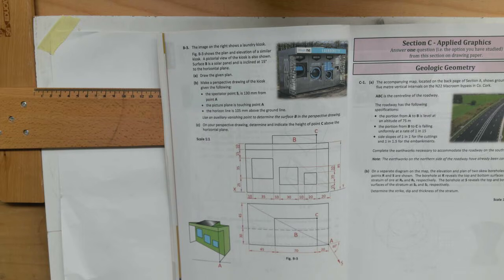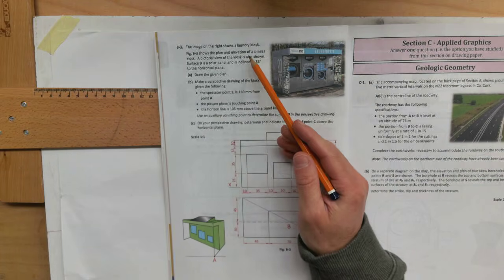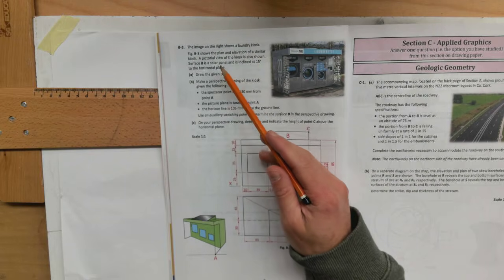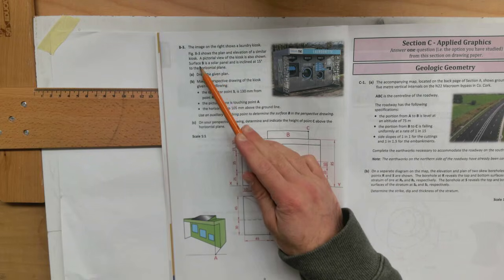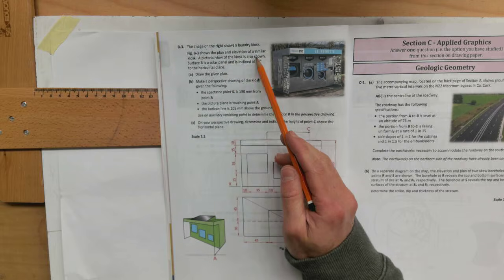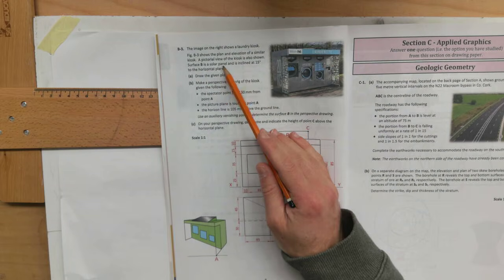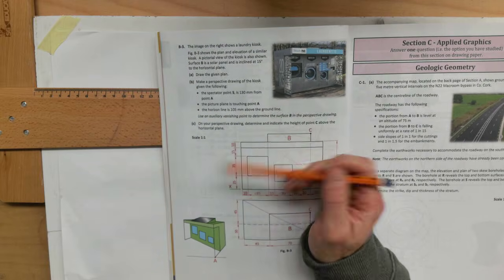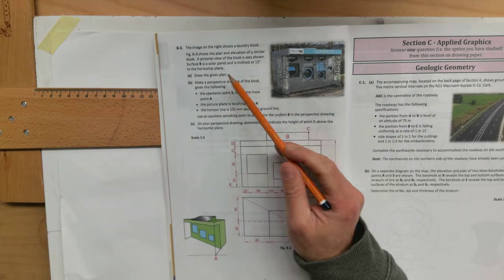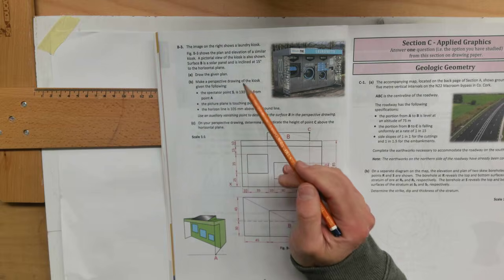So this video is going to go through the 2025 section B 3 question, which is on perspective projection. It tells us the image on the right shows a laundry kiosk, and figure B3 below shows the plan and elevation of a similar kiosk, and a pictorial view of the kiosk is also shown just here. Surface B is a solar panel inclined at 15 degrees, you can see that area there, and it's 15 degrees to the horizontal plane.